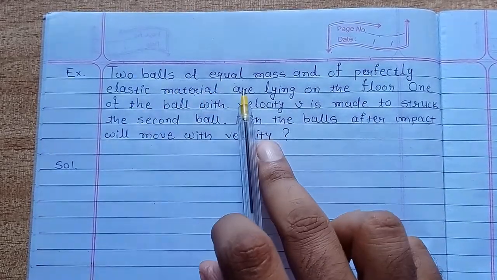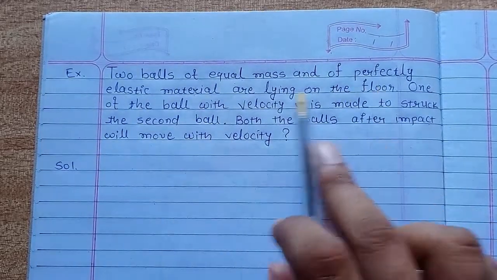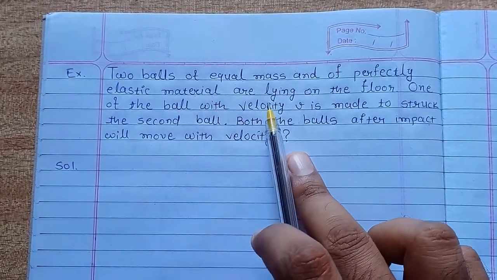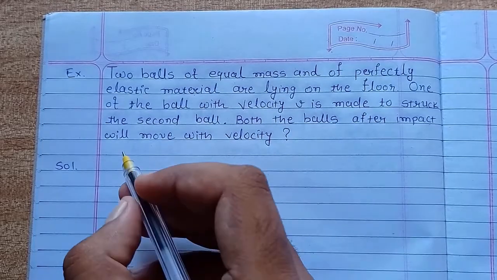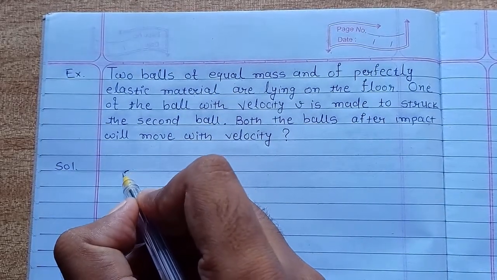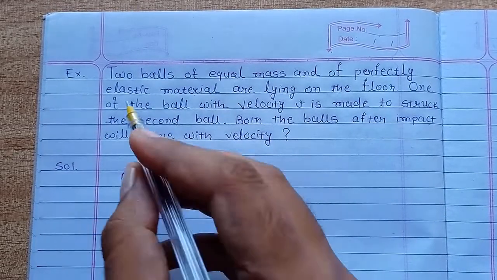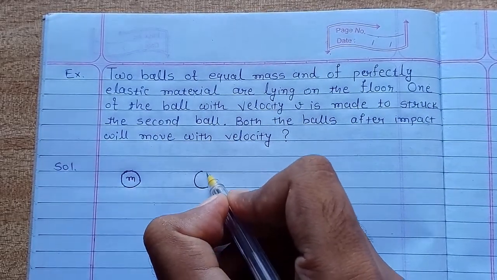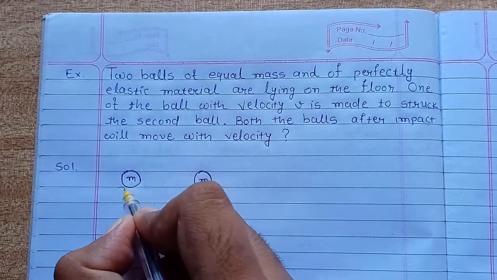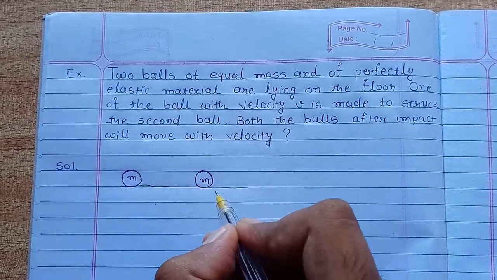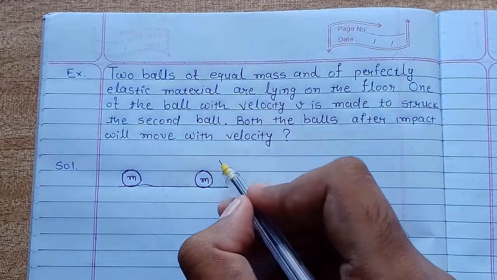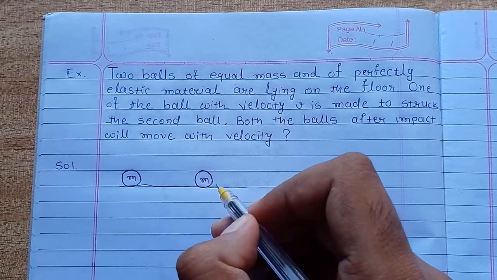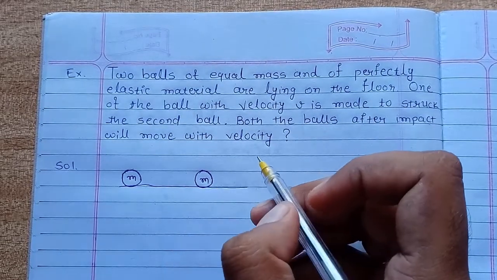Two balls of equal mass and of perfectly elastic material are lying on the floor. So let's say there are two balls having equal mass. The mass of the first ball is m, the mass of the second ball is m, lying on the floor, and the material of these balls is perfectly elastic. What does that mean? That we will see later on.